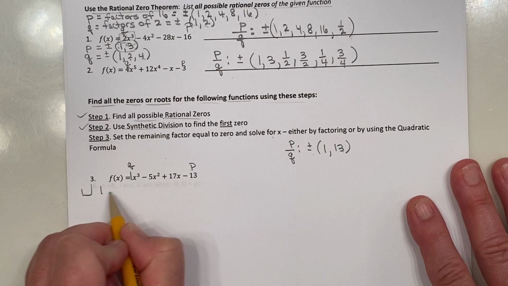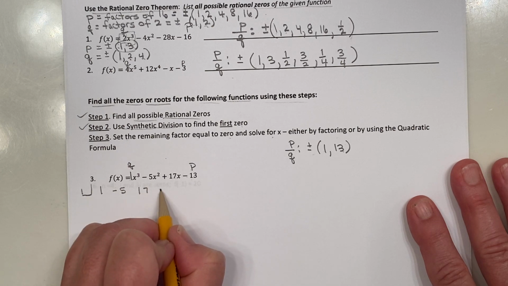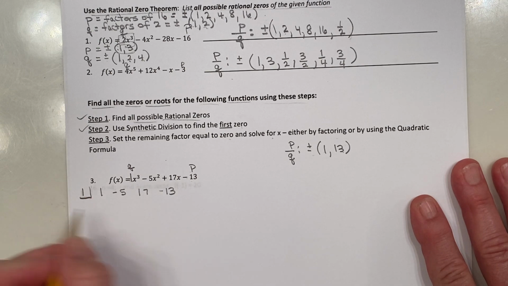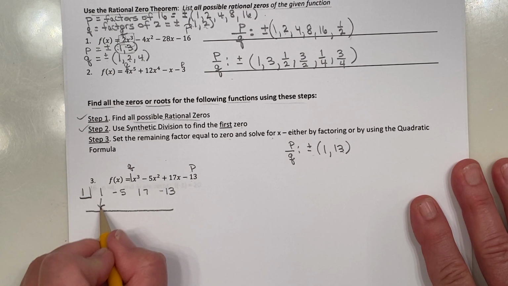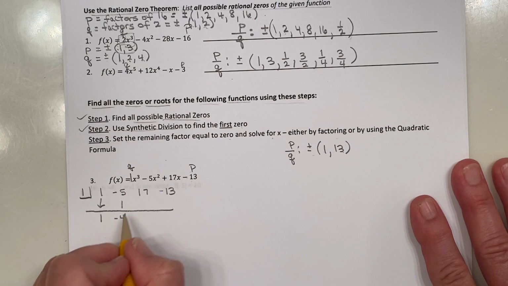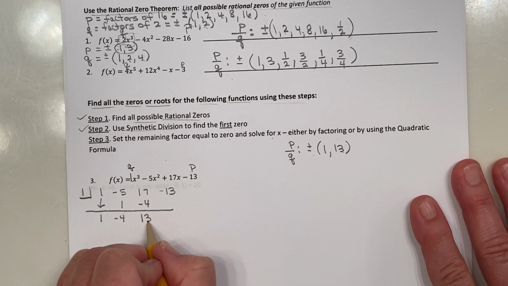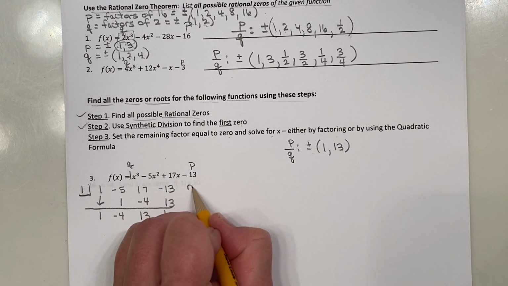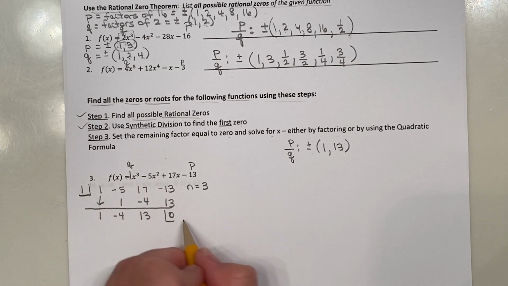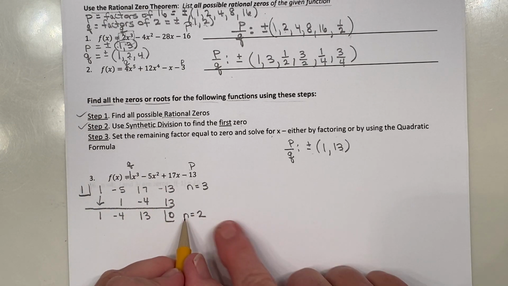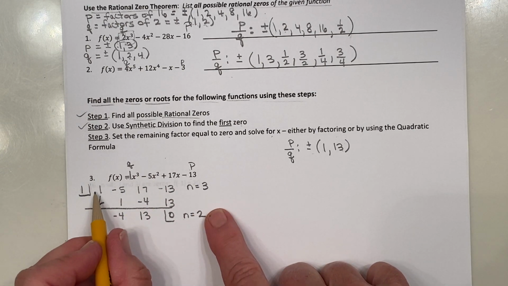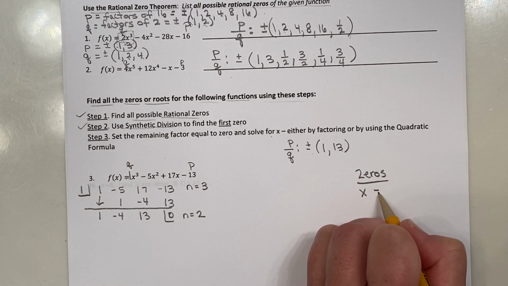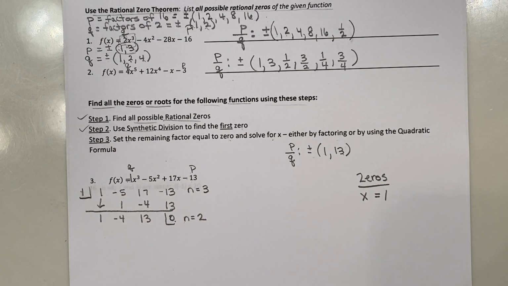Synthetic division. Oh, I got lucky. So remember, these are the coefficients of the third degree problem, and then these remaining coefficients are the coefficients of the quadratic. So far, I think I'll come over here and start a zeros list. So x equals 1, because it gave us a remainder of 0.